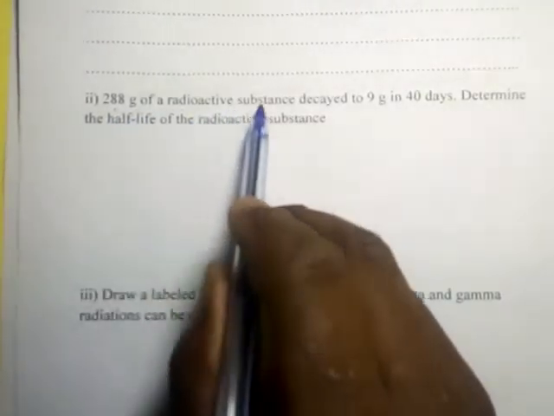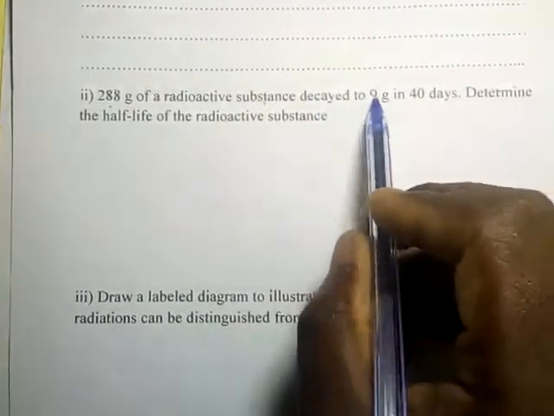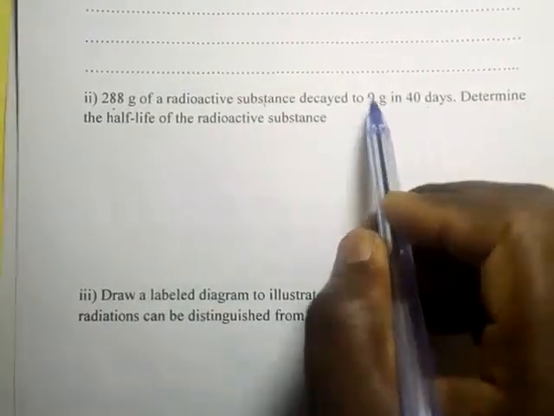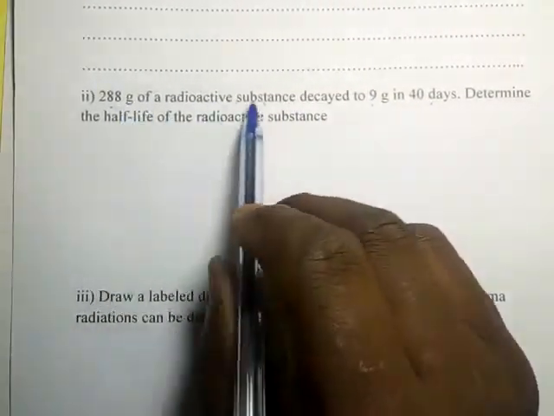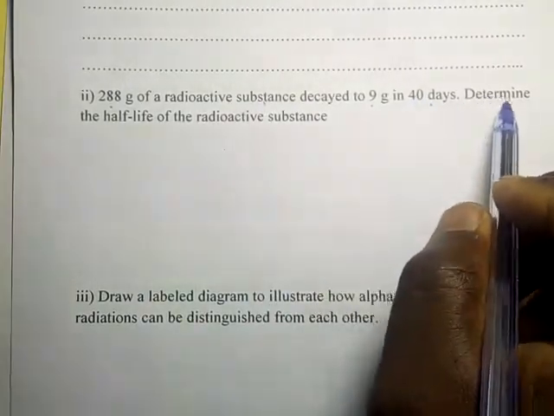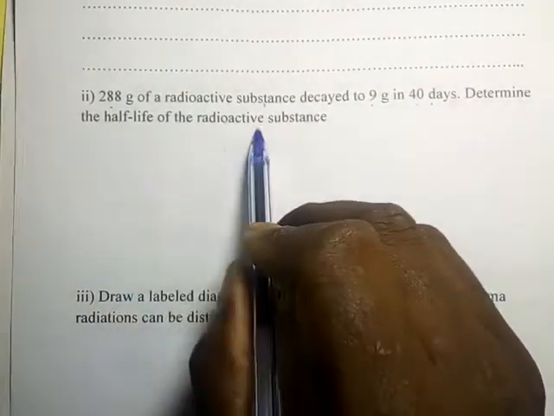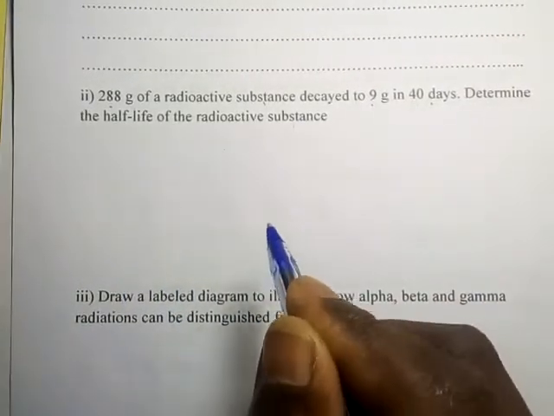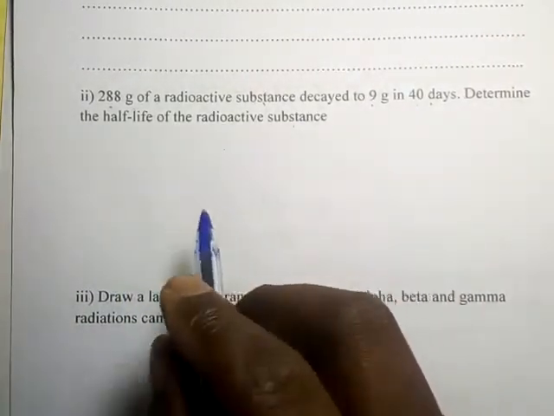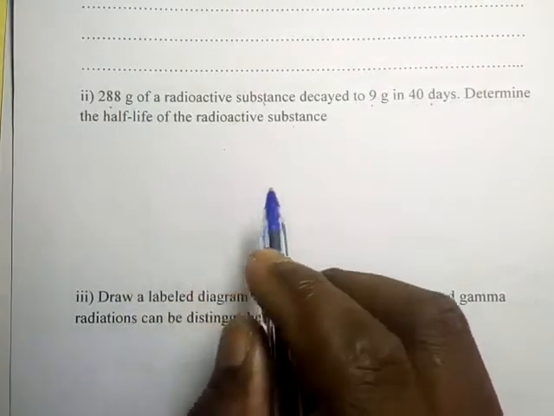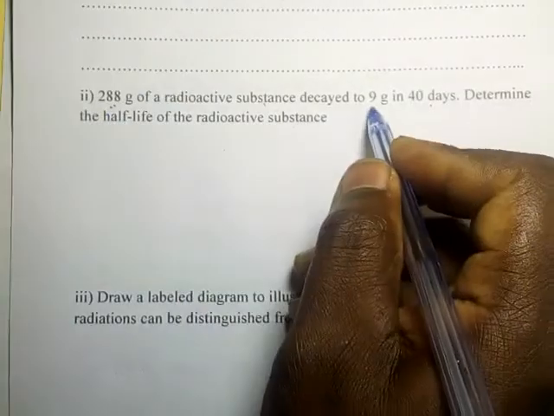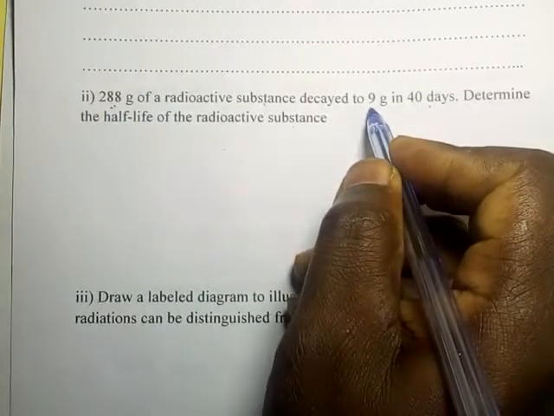288 grams of a radioactive substance decayed to 9 grams in 40 days. So the decay from 288 to 9 took 40 days. Determine the half-life of the radioactive substance. So we want to determine one half-life. How many days does it take to decay for one half-life? First we have the original and the remaining.